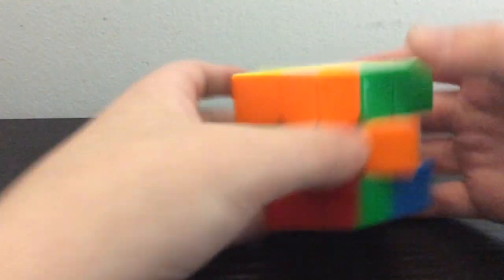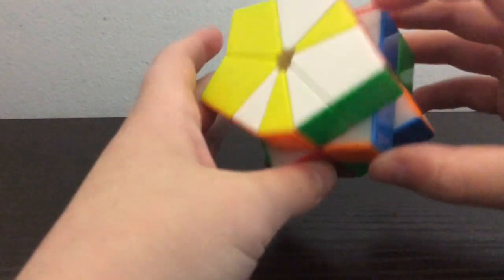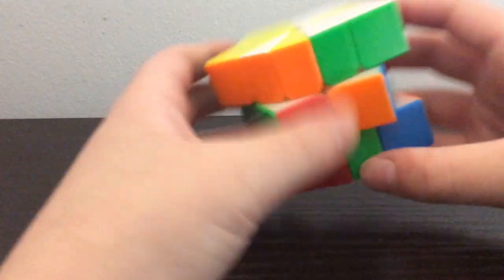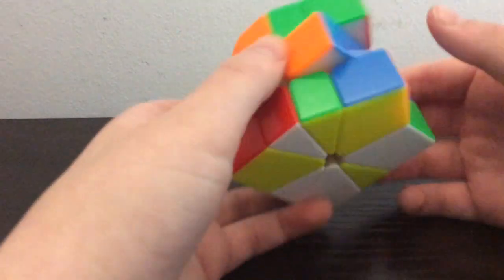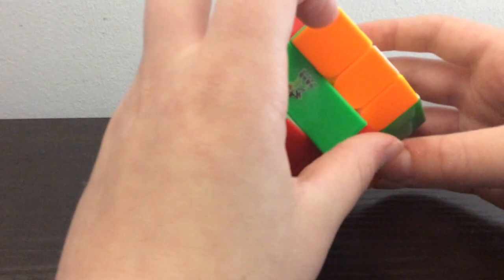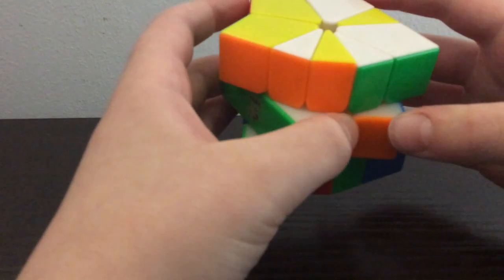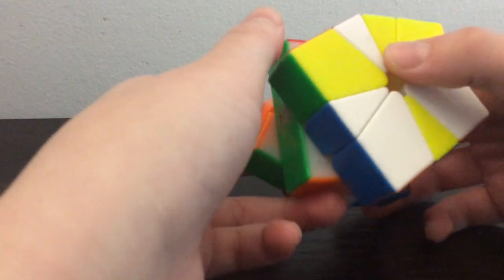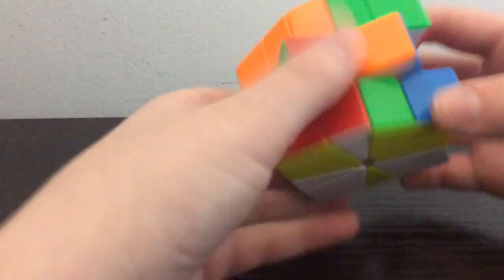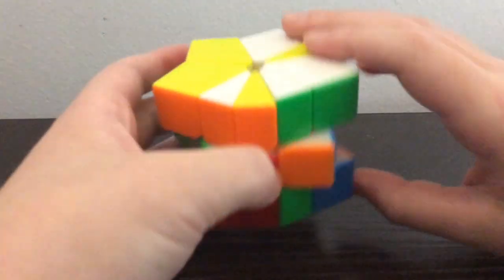So we got green, orange, blue, which is one parity, and we got red, orange, green, two parities. Then I got blue, red, green, just three parities. And now we got orange, blue, just four parities. And now we have five parities. So that's five parities, which is odd parity, which means that we can reduce it into shield square, like that. Now we have shield square.